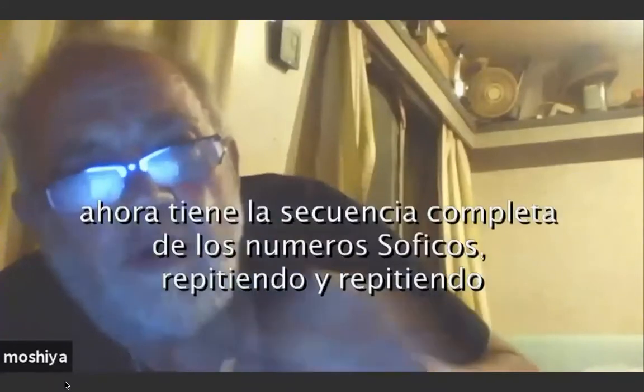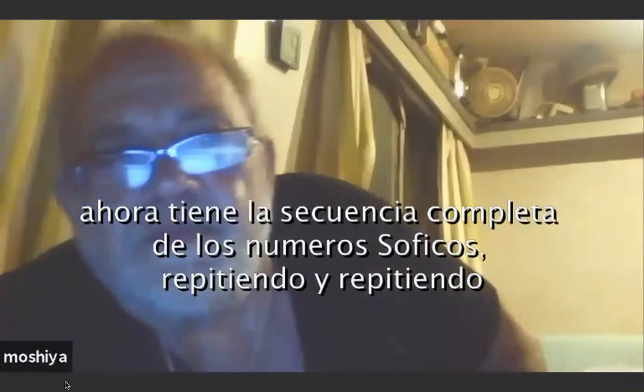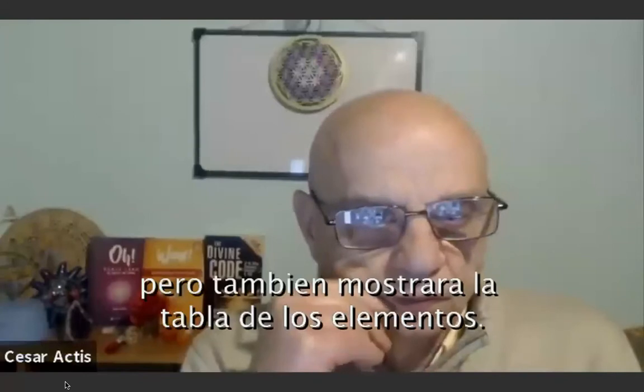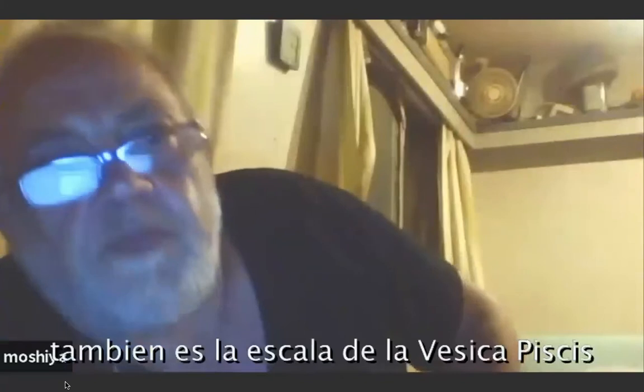Now you've got the whole sequence of the solvico numbers. Repeating. What you will also see are the prime numbers. Yeah, they are all generating out of this sequence. What we'll also show is the table of the elements. But I will have to show all those things because there is a mountain of stuff that comes out of it. And it is also the scale.